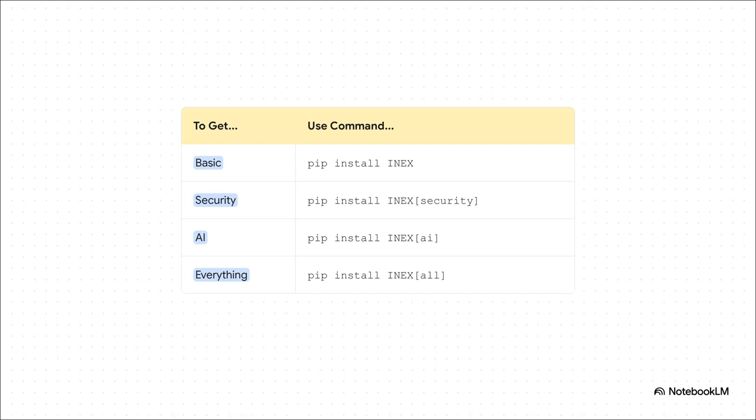Now, one of the smartest parts of its design is the modularity. You don't have to install everything at once. You can start with a basic pip install INX, or you can just pull in the specific feature sets like security or AI as you actually need them. This keeps your project nice and lightweight. Or, if you want the whole shebang, just install it with the all option.